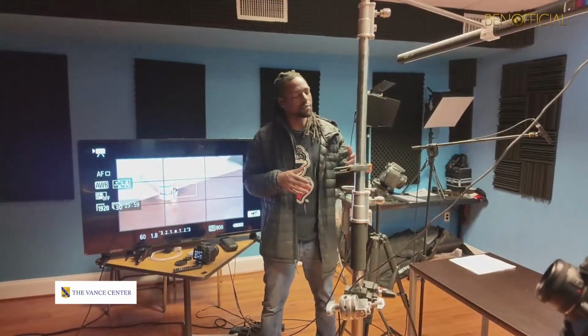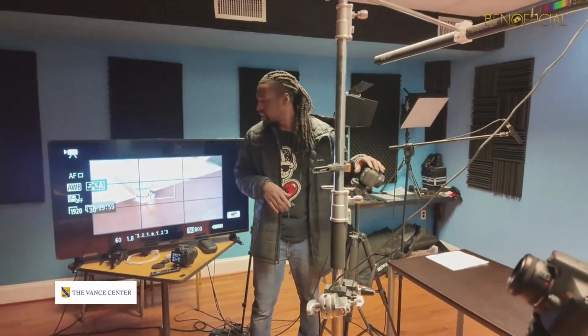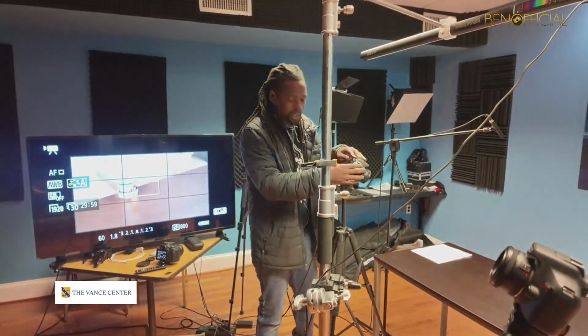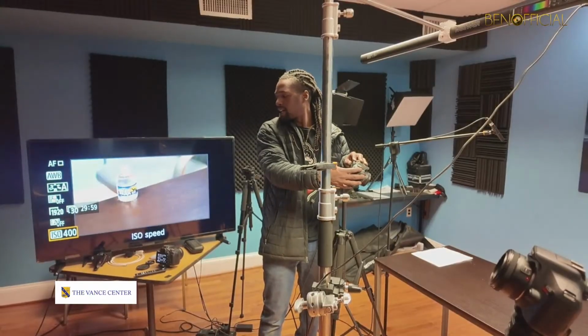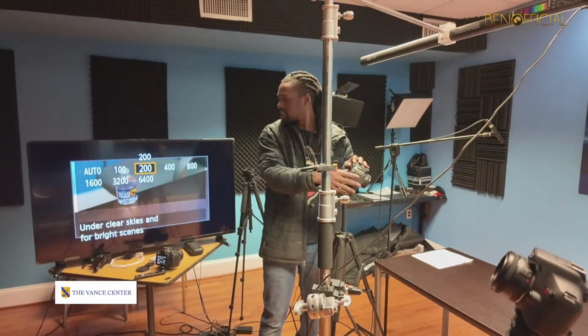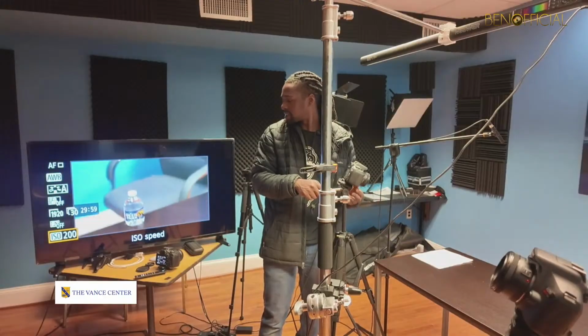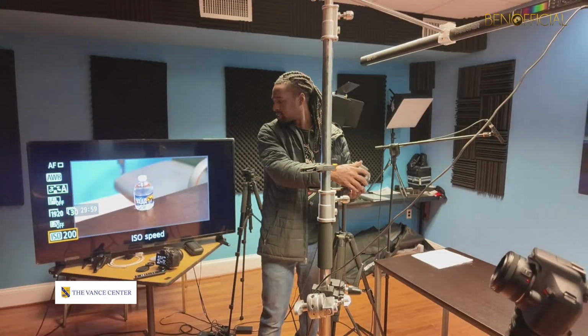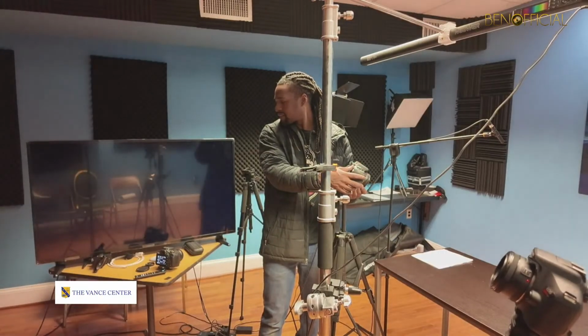I like to start with these lower cameras. You got to find out what their base ISO is. With this, I believe it's like 200 or 400. So let's put it on the base ISO of 200. Boom, right? So now that's looking better. Not looking too bright.